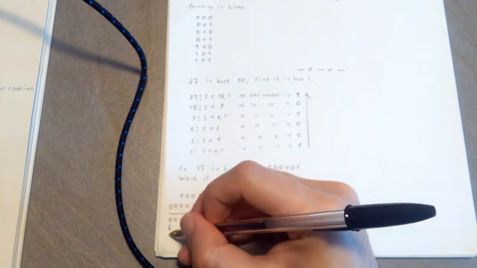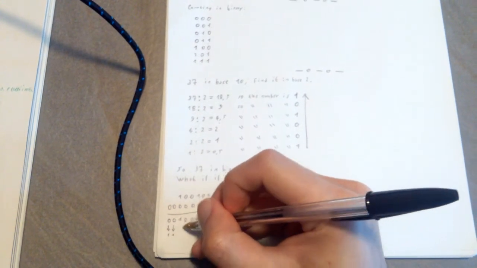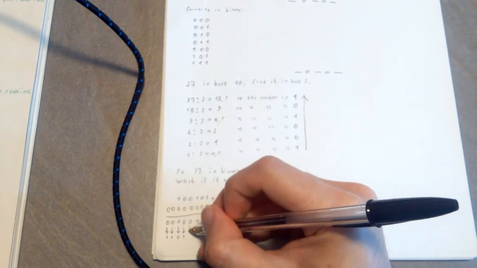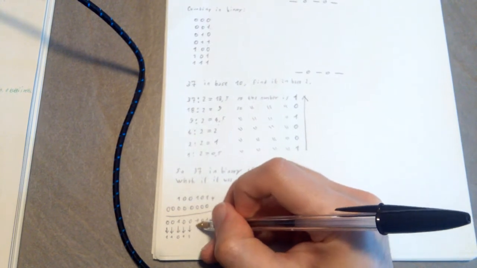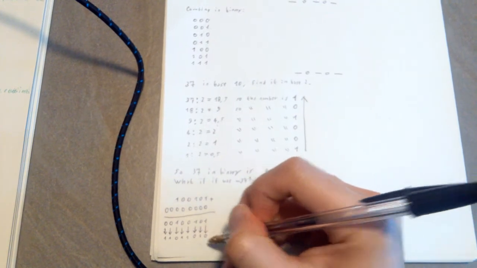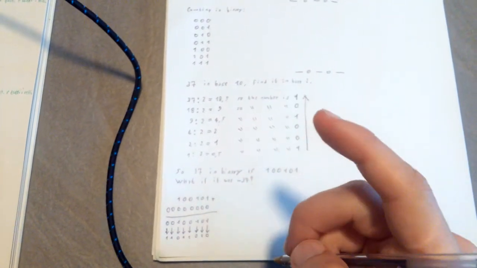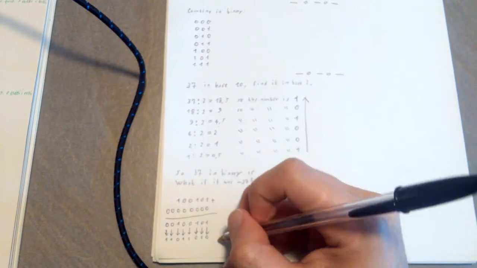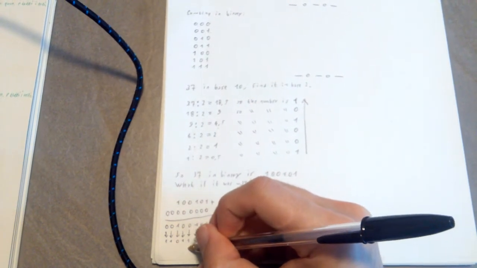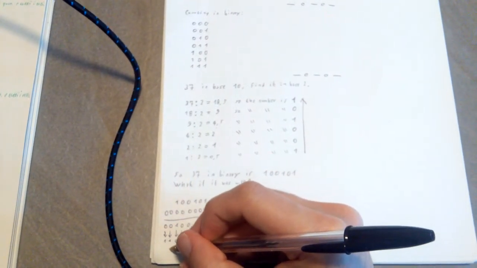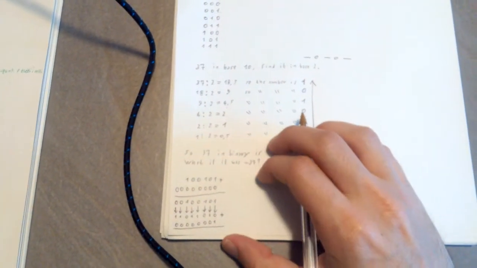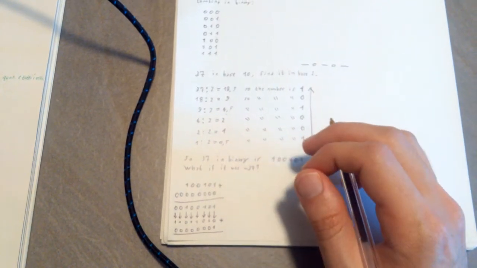Okay, so 0 becomes a 1, 0 becomes a 1, 1 becomes a 0, 0 becomes a 1, 0 becomes a 1, 1 becomes a 0, 0 becomes a 1, 1 becomes a 0. And then we're going to add 1. So to this, we're going to add 1, a number which has all the zeros other than that 1 there. Okay. So now if we add 1, what do we get?